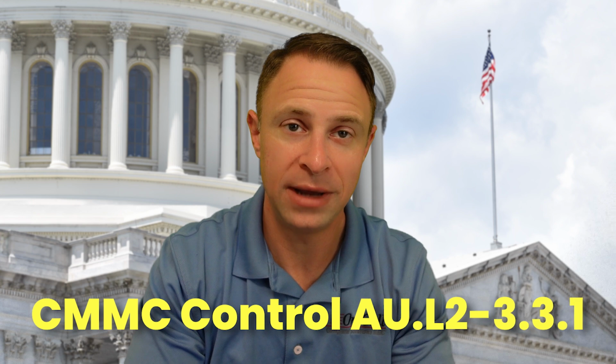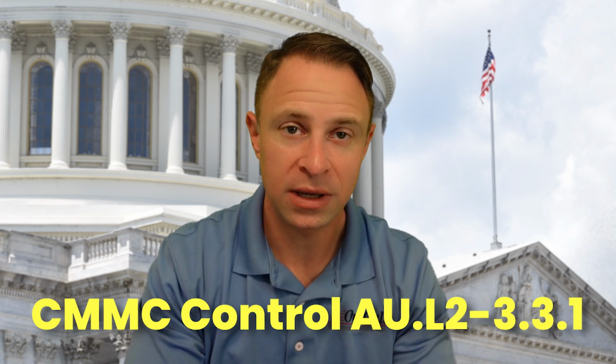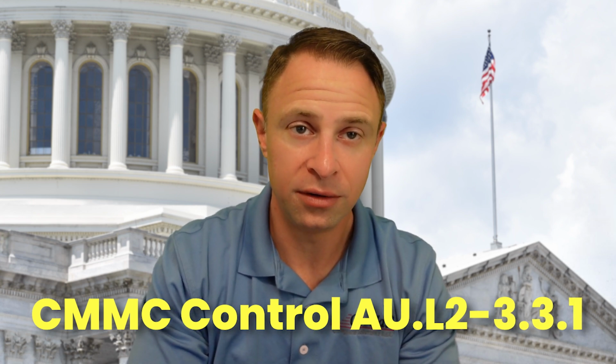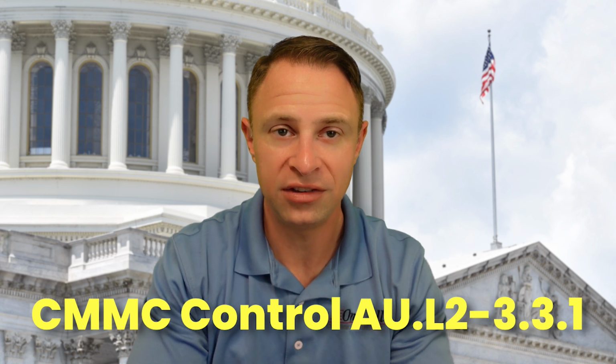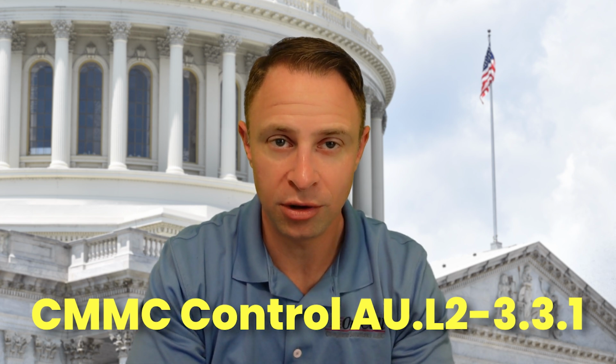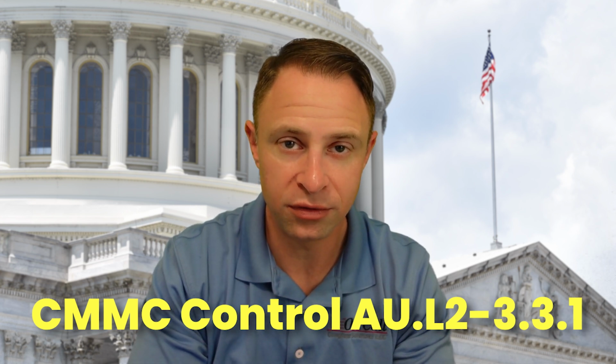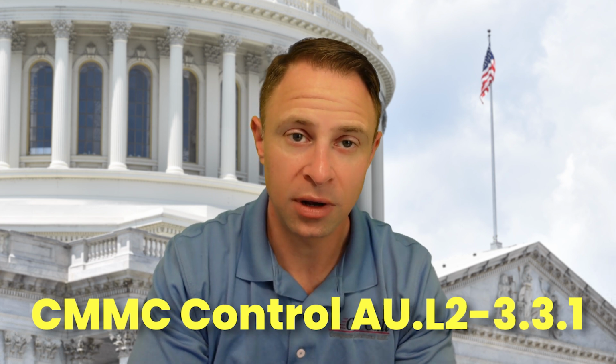Now, here's a final checklist to pass CMMC AU.L2-3.3.1. You've documented what gets logged and why. Logging is turned on for all critical systems. Logs are centralized and protected, and you have a real log sample to show auditors. Logs are retained long enough to be useful and compliant, and you have a review process in place.